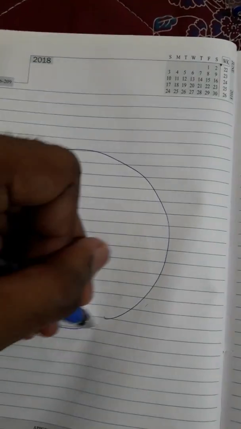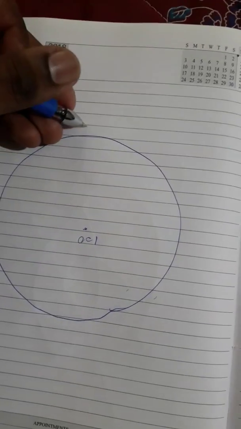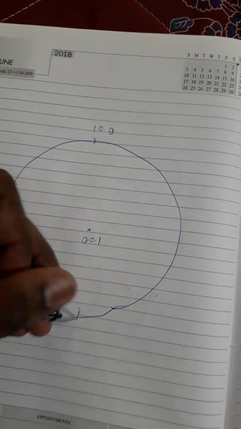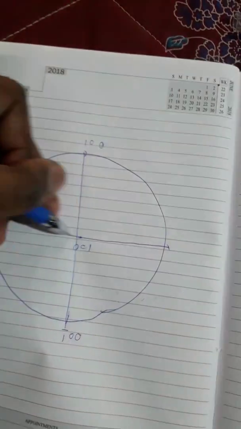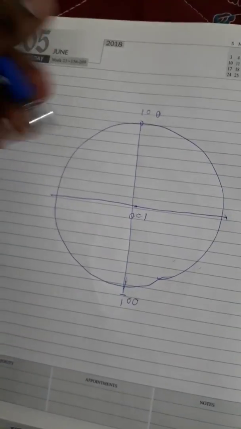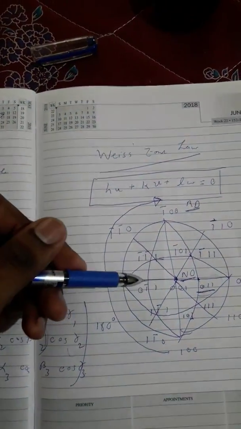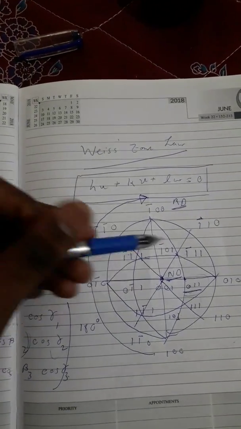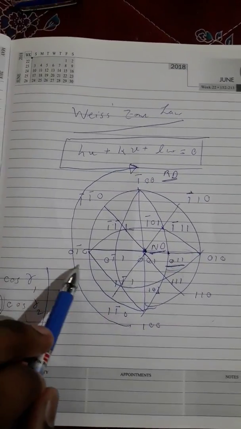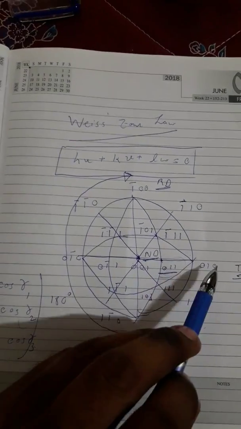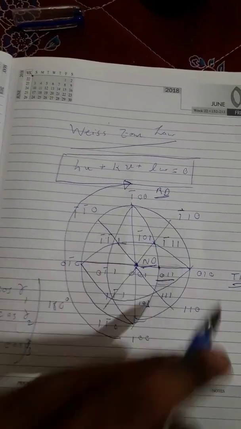Suppose this is 0 0 1, this is 1 0 0, this is bar 1 0 0, this we can join. Okay, so every pole, every plane normal will get rotated by 180 degrees. So if you look here, for example this 0 1 bar 1 0 will go somewhere here, this will go here, this will come here. So also all normals will rotate by 180 degrees.